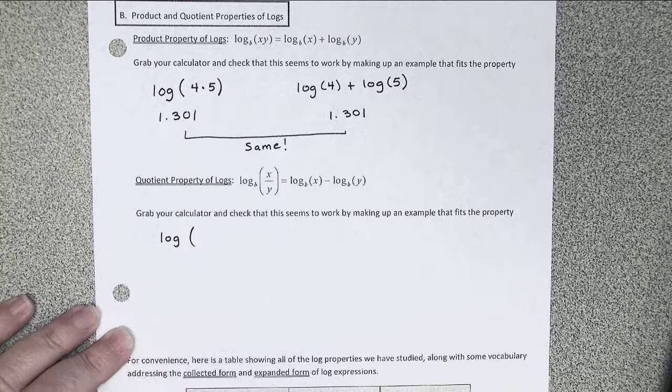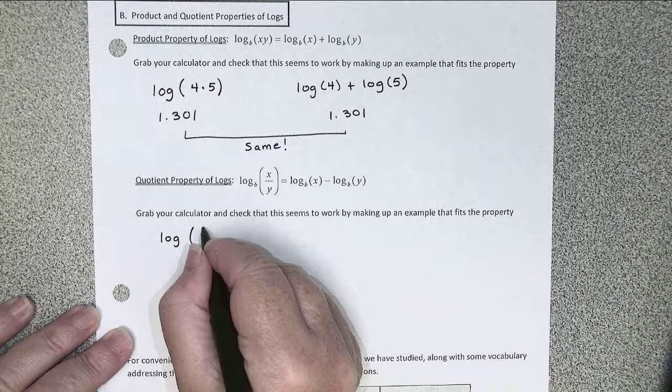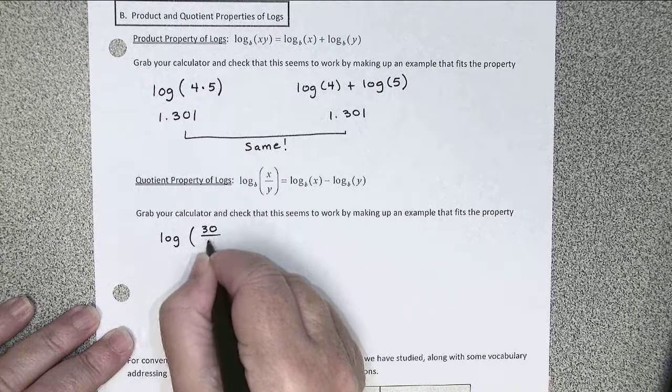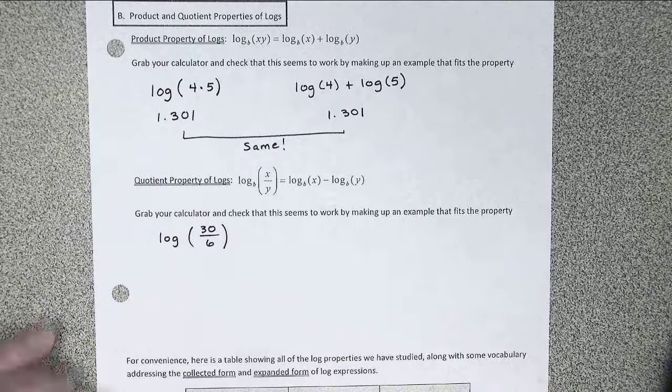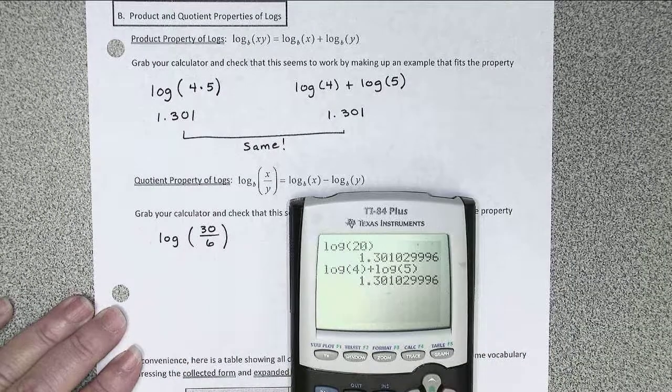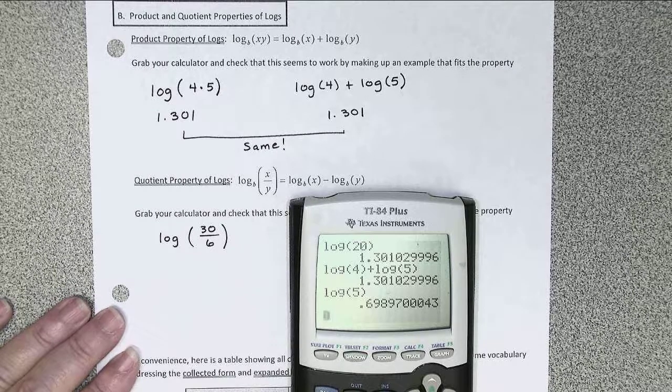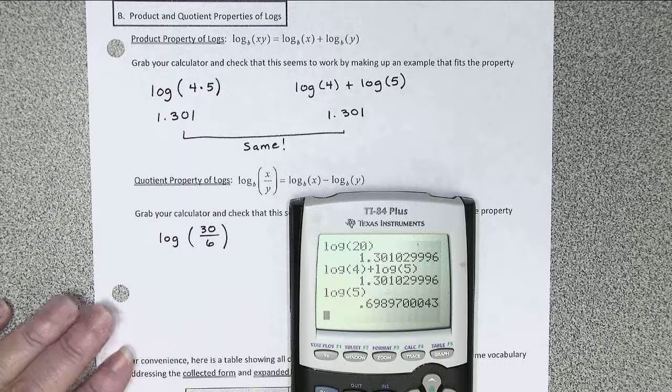Let's go with the logarithm of 30 divided by 6, or the logarithm of 5. It's about 0.699 approximately.